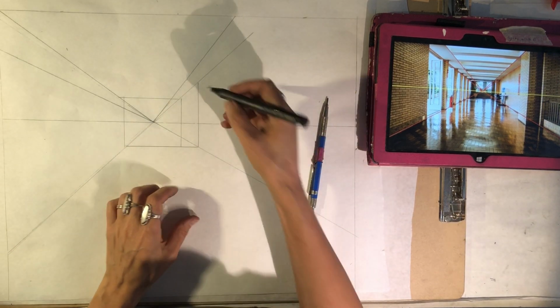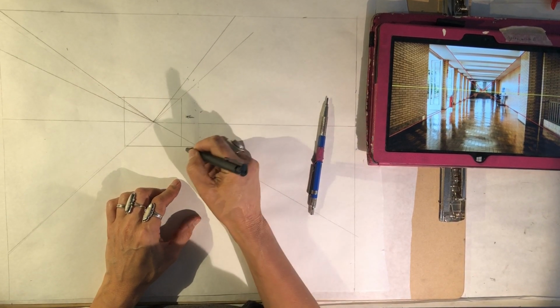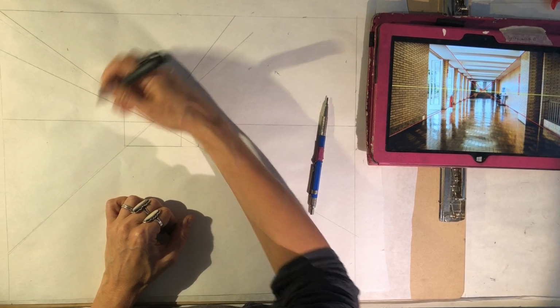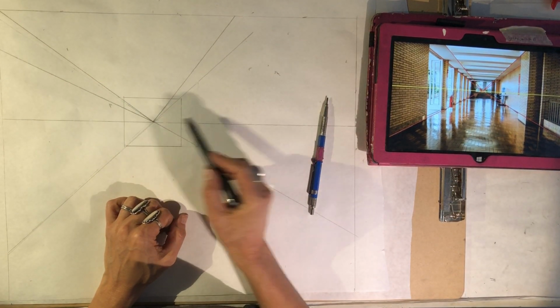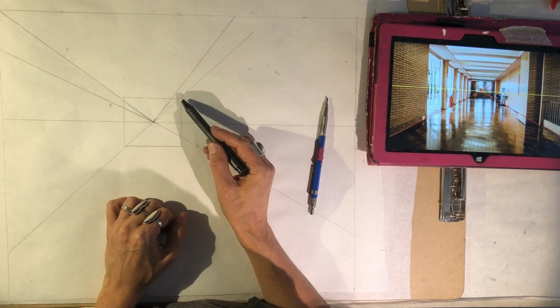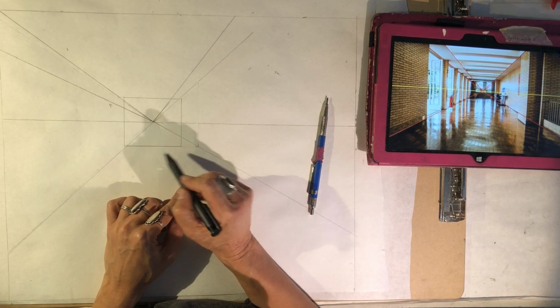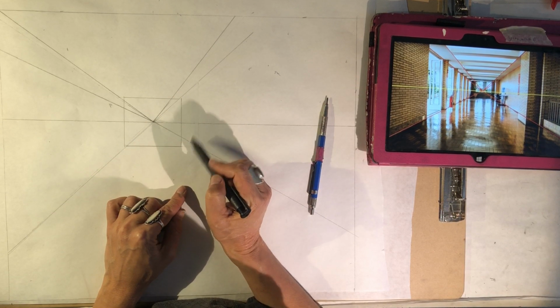I'm going to erase it out and look at it. So it's not connecting on this side because it doesn't actually meet on the line here. It meets on this line here, and then it meets on this corner and that corner. So actually it should be meeting on these two corners. For some reason it's not.